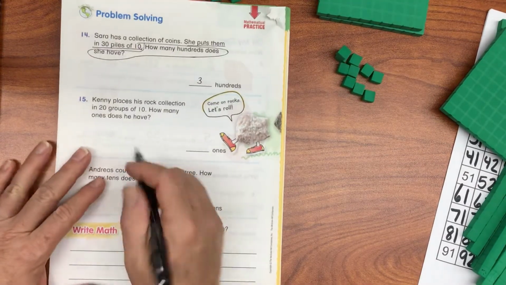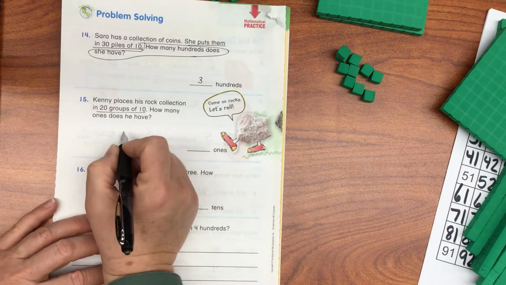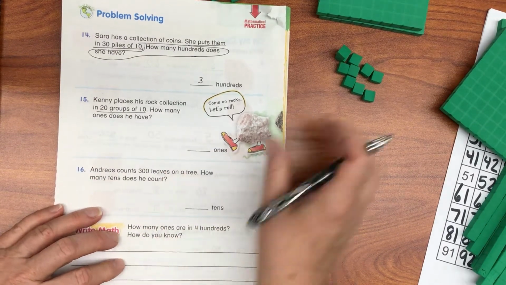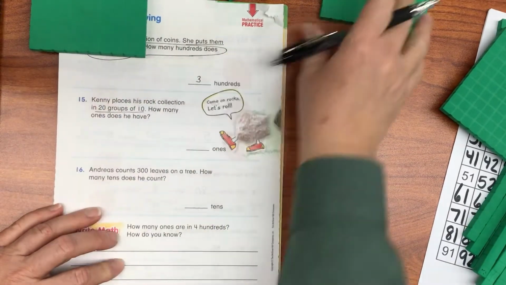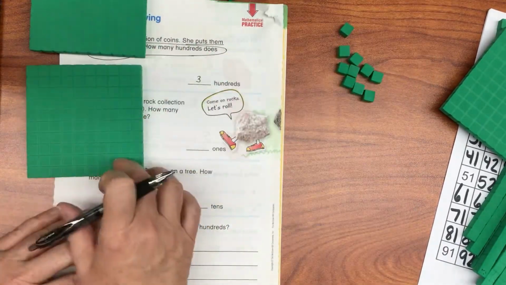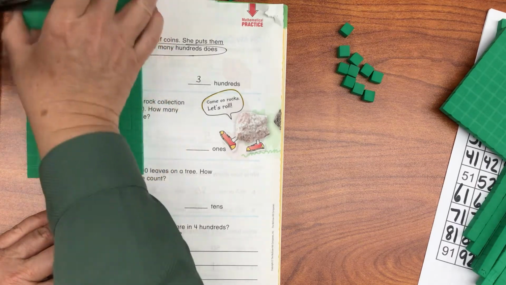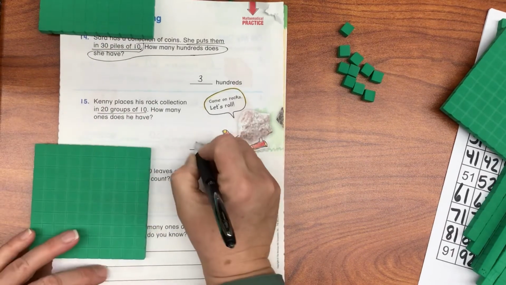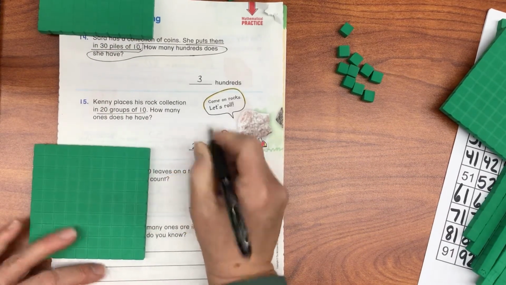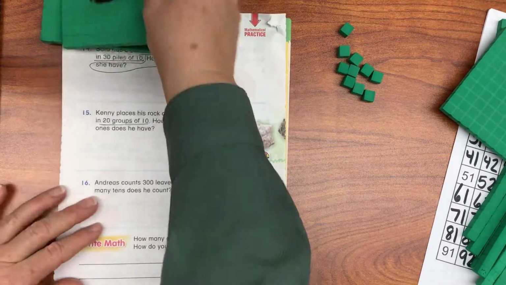300s. Kenny places his rock collection in 20 groups of 10. How many ones does he have? So here's one group of 10. There's 10 groups of 10. Here's 20 groups of 10 because there's 1, 2, 3, 4, 5, 6, 7, 8, 9, 10. So that's 100, 200. So how many ones does he have? 200. Because each one of these is worth 100 ones, and then 200.